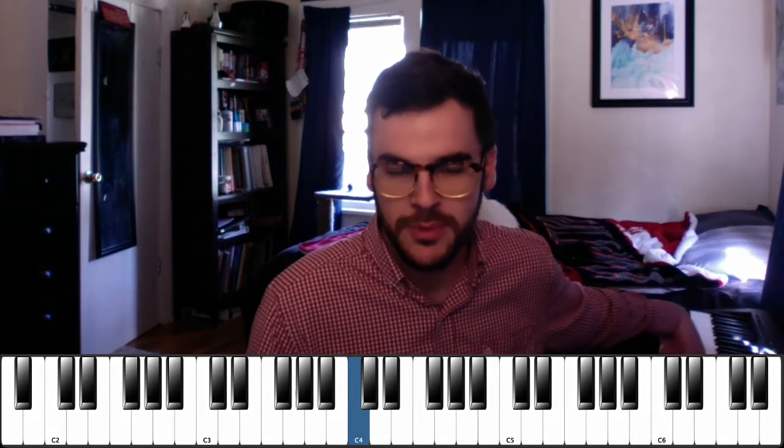So you can see C is always going to be to the left of two black keys. You can see we've got groups of 3 black keys and 2 black keys. C is always that white note just to the left of 2 black keys. When we're counting half steps and whole steps, it can be tricky if we look at the bottom of the keyboard where it's all these white keys.